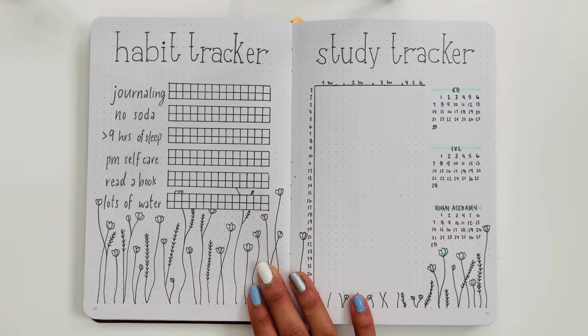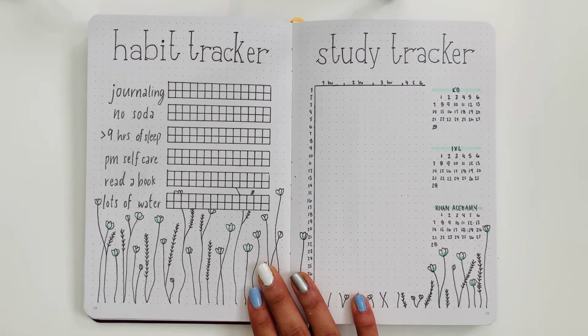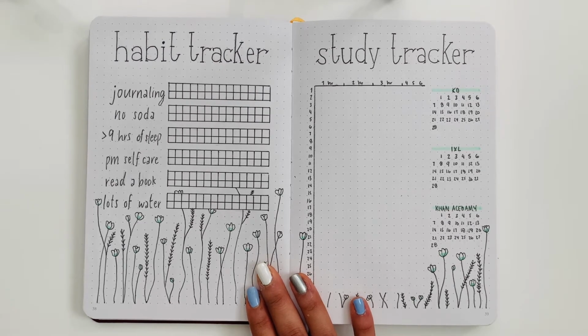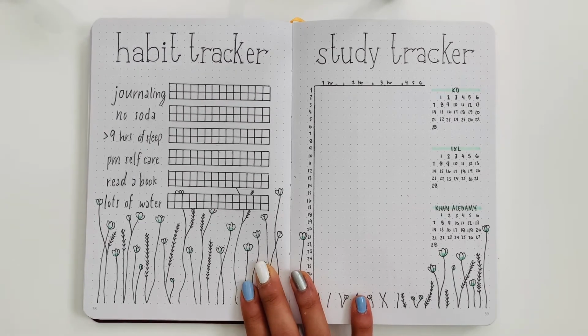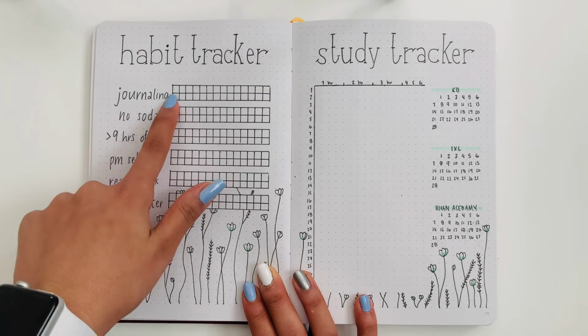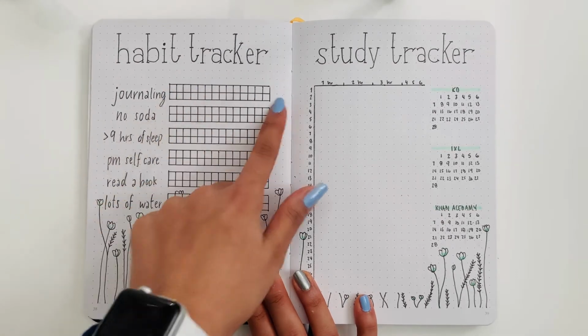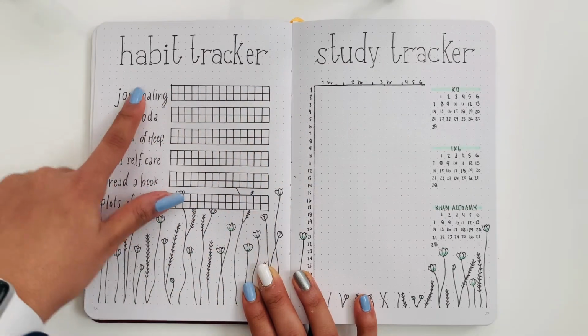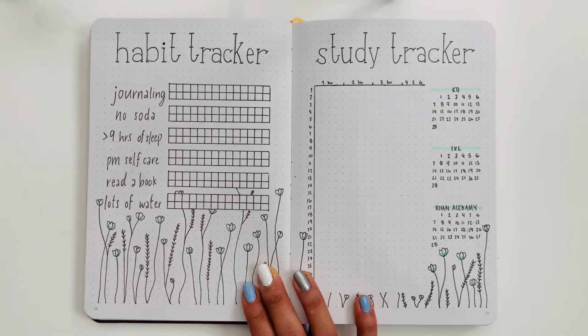If you saw in my January setup, I had a productivity tracker, and I didn't like that as much as I thought I would, so I decided to make a study tracker this month and see how that goes. And then I also have my habit tracker, and I did a sort of different one than I did in the past. I have all the 28 days, and then there's 14 across and then 2 rows, and then I'll just color it, and then there's 6 trackers.